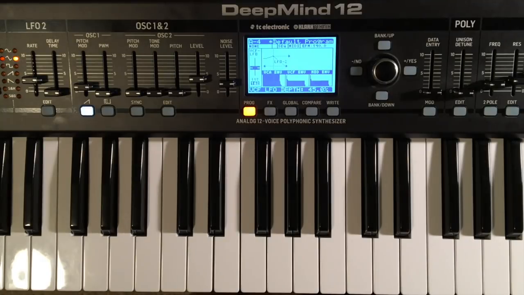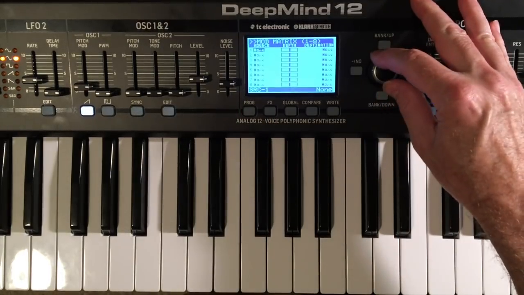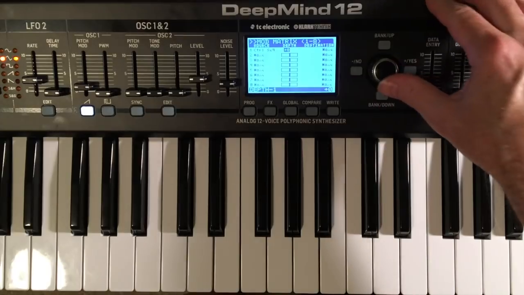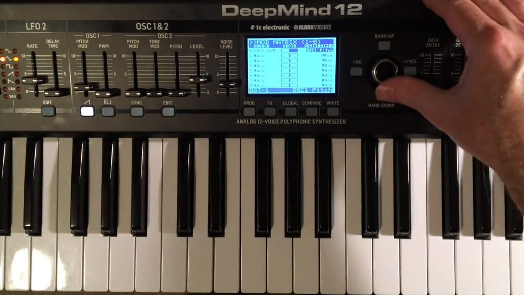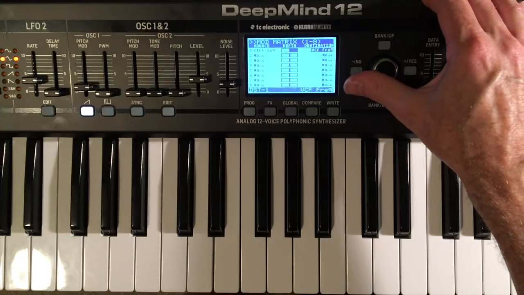Okay, now for the fun part, entering the sequence. Now the DeepMind 12 has a little bit unconventional sequencer because it can sequence many different parameters on each step of its 32 steps. It becomes, of course, a little bit more complex. And so the first step, we have to tell it what we're going to be sequencing. And in this case, we're going to be sequencing the pitch. So you go and hit the mod button, and you select the control sequencer. Put the depth at 127, and let's tell it we're going to sequence oscillator 1 and 2 pitch.